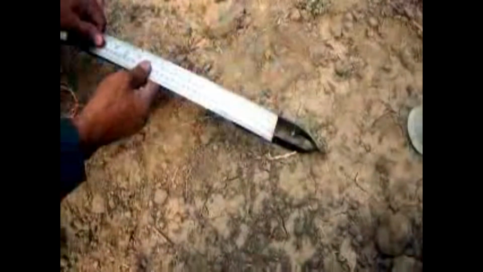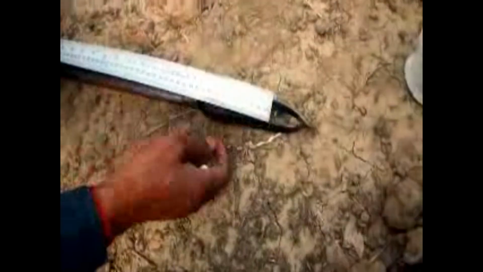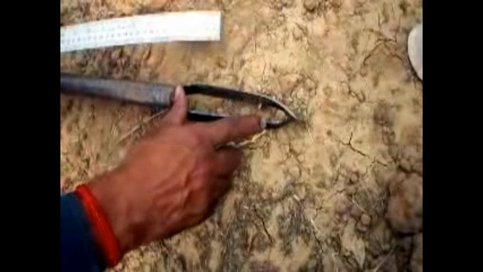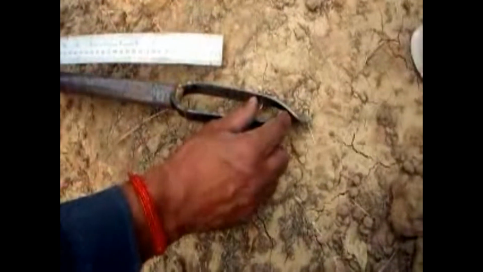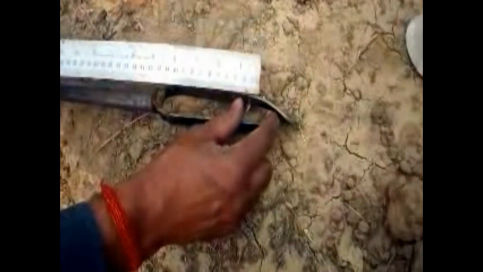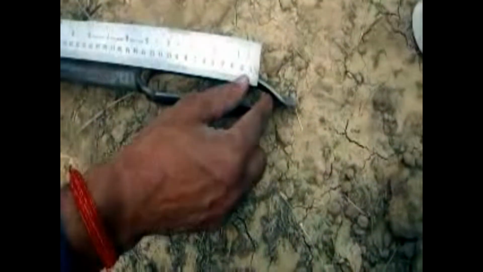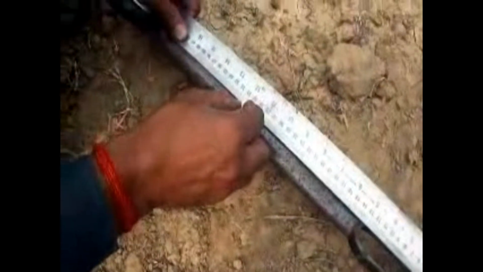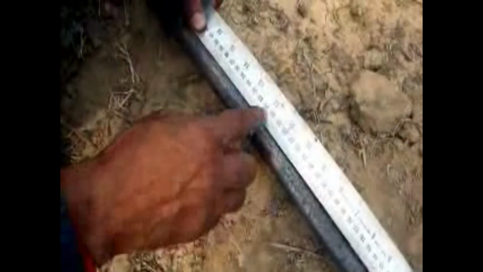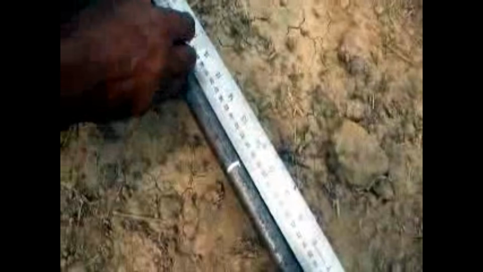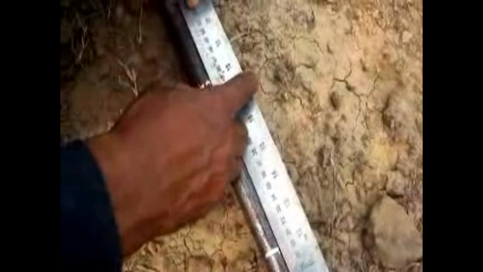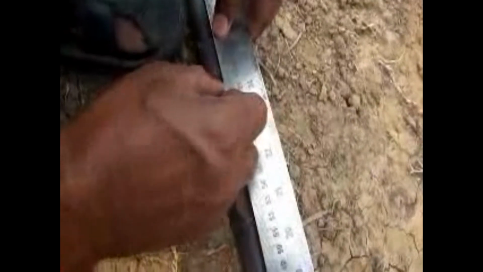So now let us take the gravimetric moisture sample, because this is auger which is collecting soil moisture from different depths, and this is the portion where we will get our sample. So let us measure from here 30 centimeter, 45 centimeter, this is screw, so we have better observation, and from here 60 centimeter up to this.